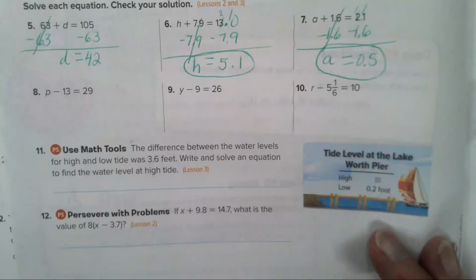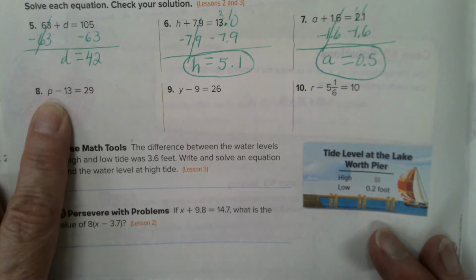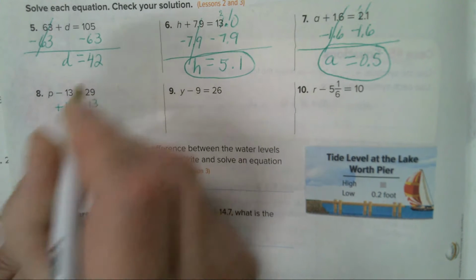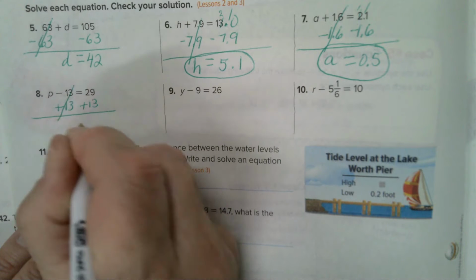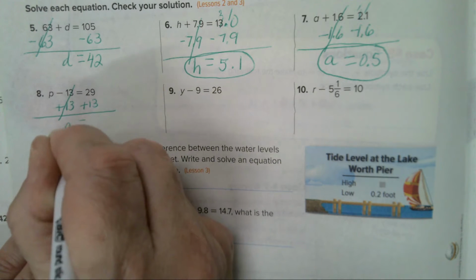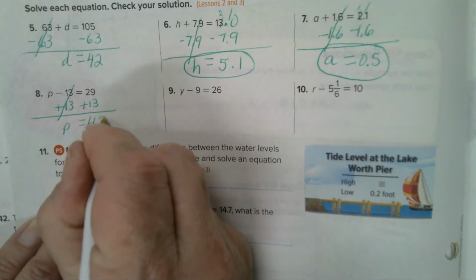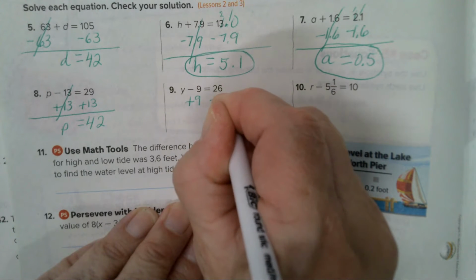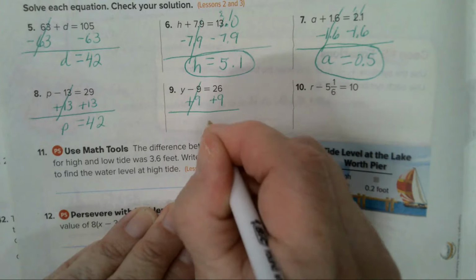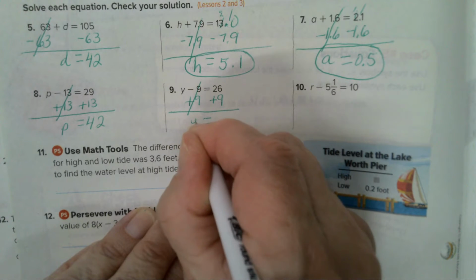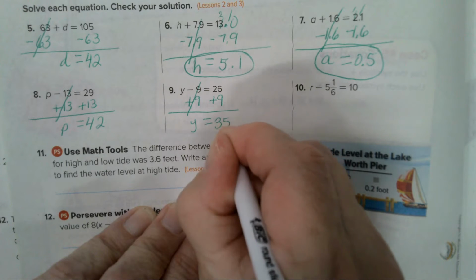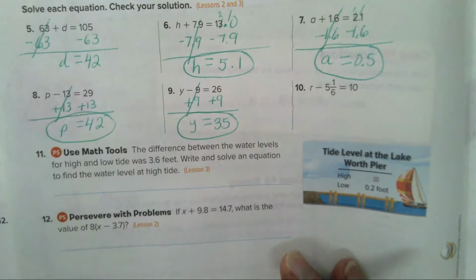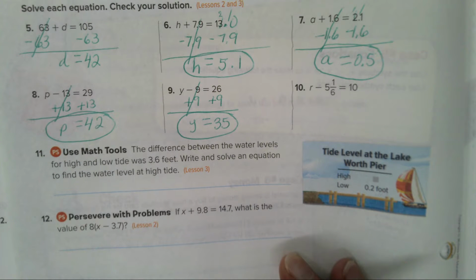These are like better even. What's the opposite of subtracting, kids? Adding. Add 13, add 13, draw your line and cancel. Equal sign, P equals 42. Add 9, draw your line and cancel. Equal sign, Y equals 35. I always like to circle my final answer. Are your equal signs all lined up so when I walk around you've got your equal signs lined up?